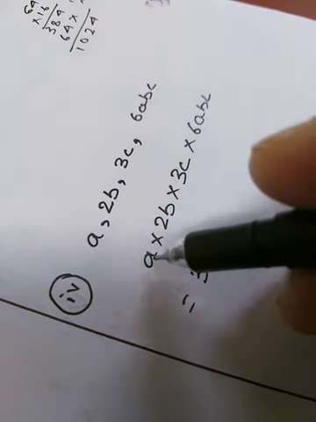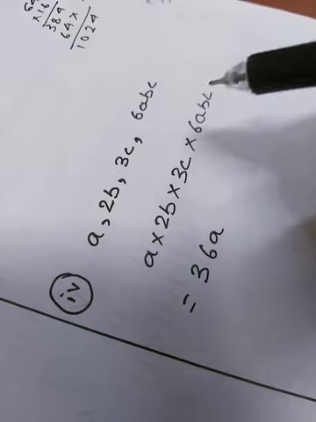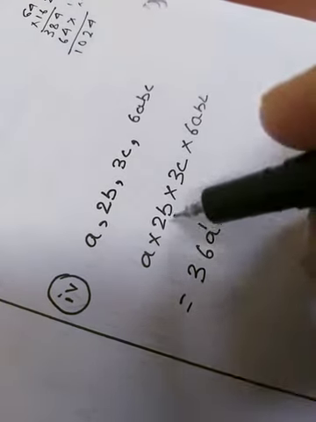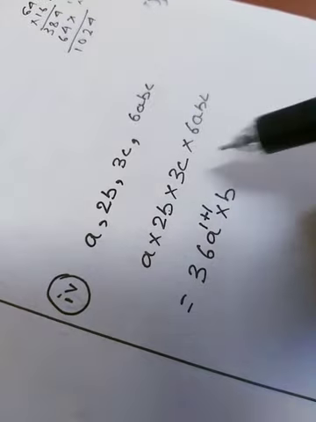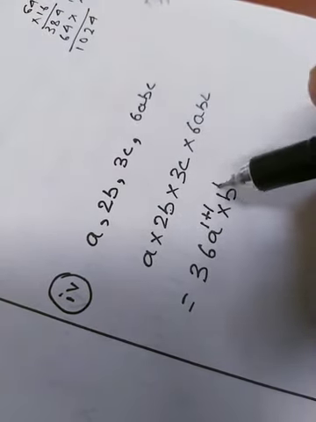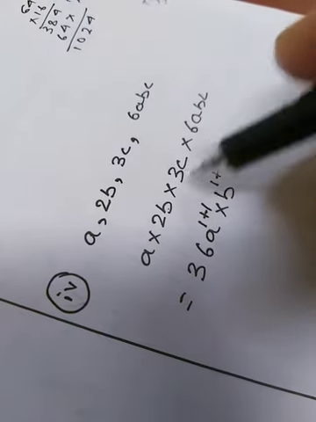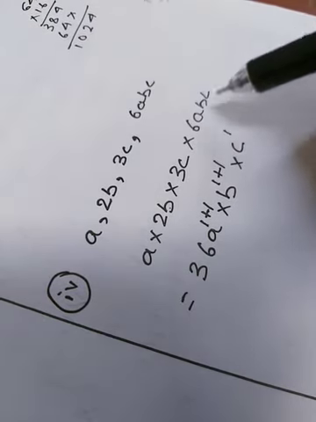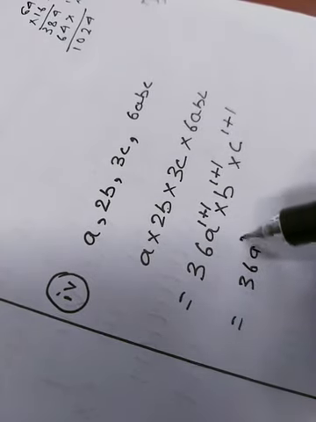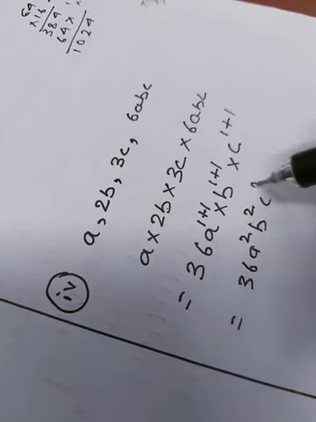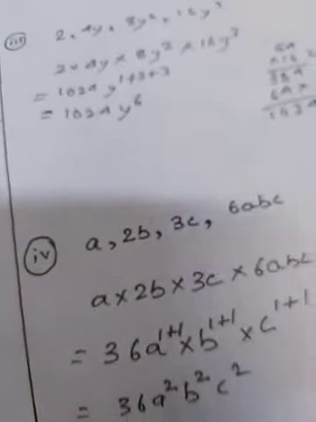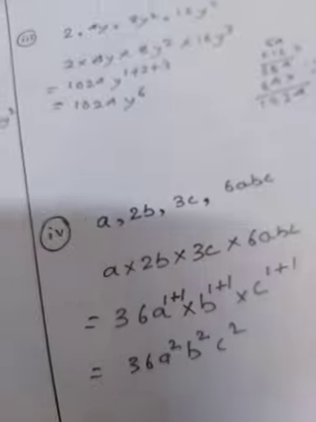So in the first expression only one a is there. In the fourth expression there is another a, so 1 plus 1. Then in the second expression we have b. How many b's are there? 1. In the fourth expression we have another b, so 1 plus 1. Okay, in the third expression we have one c, and in the fourth expression we have another c. Okay, so 36 a square b square c square. Okay, so this is your final solution of sum number 5.